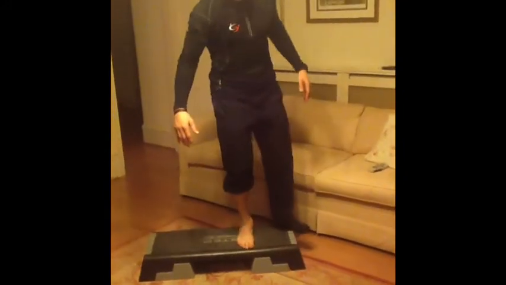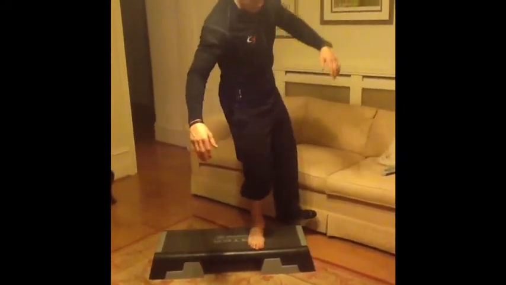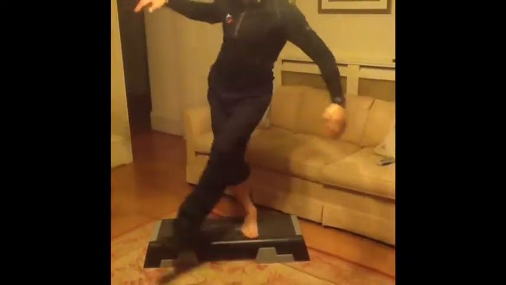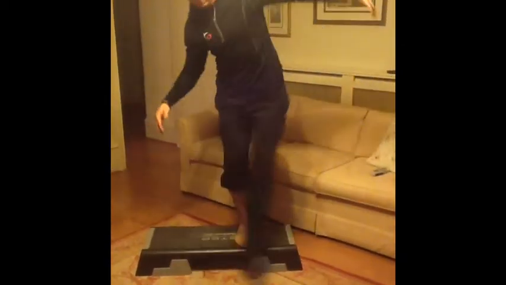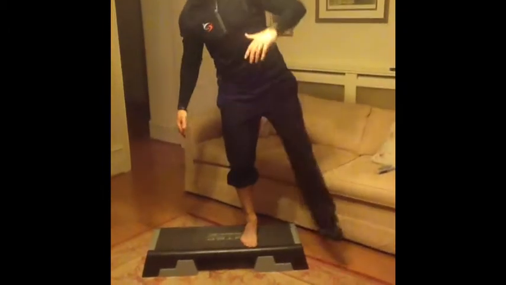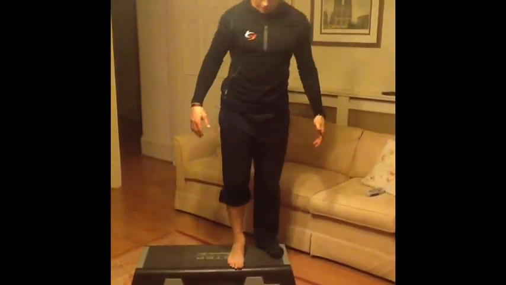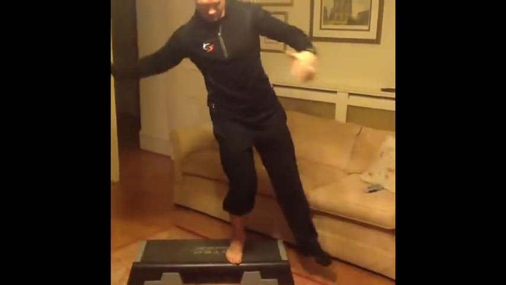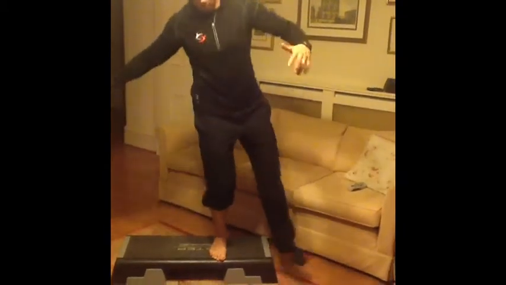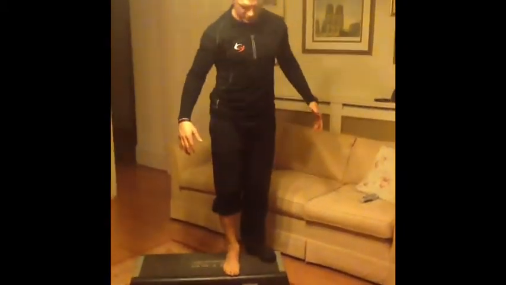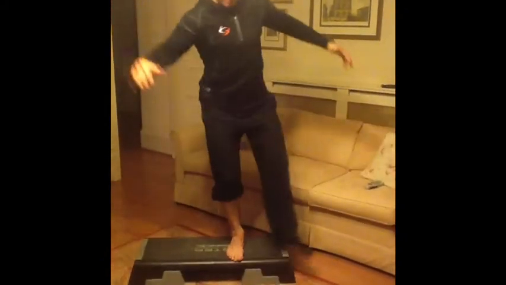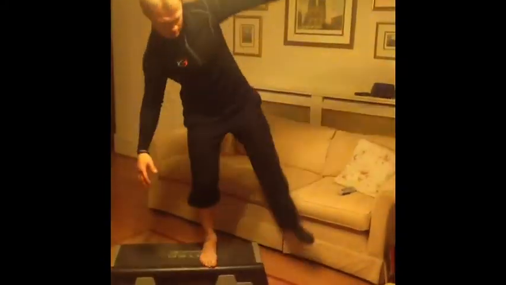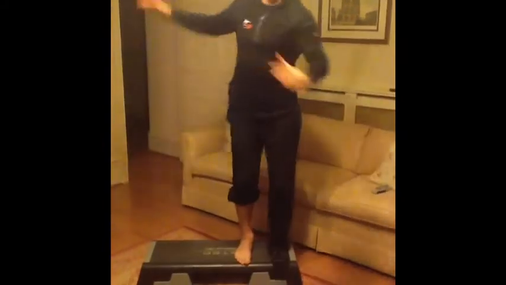Sagittal transverse, so go from here. Frontal transverse, we'll just come from here to here, not going quite so low, and all three together, something like, my ankle's going to snap here. And there's a little bit of arms.